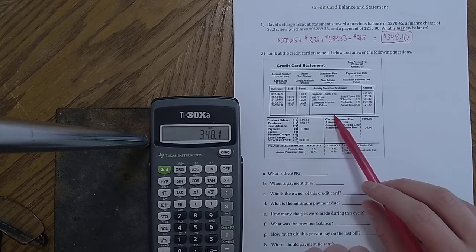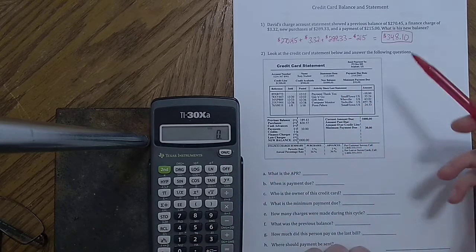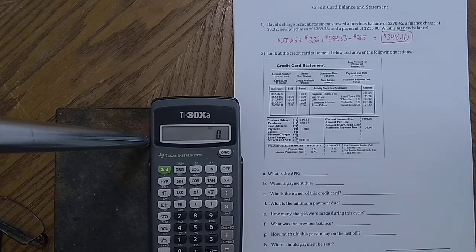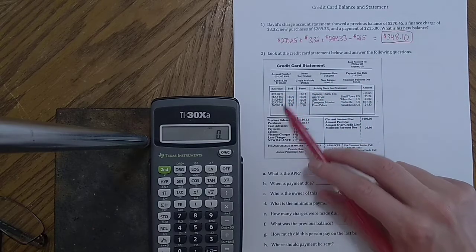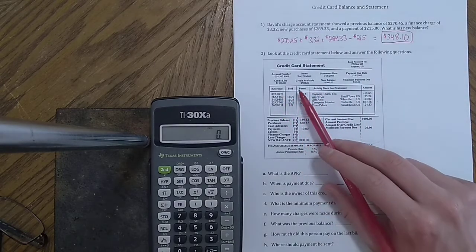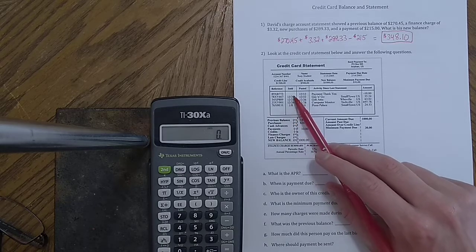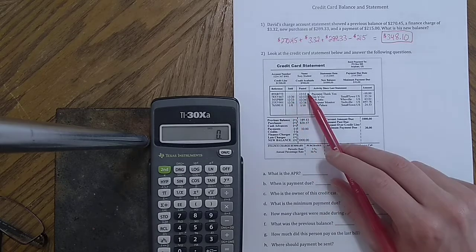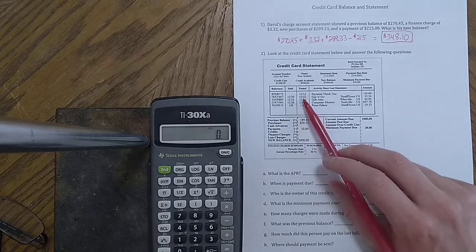We have a chart down here that shows the purchases, the payments and charges that you made. These are reference numbers for the company's purpose. These are the dates that the transactions happened. These are the dates that they got added to your account. Usually there's a delay of a couple of days.